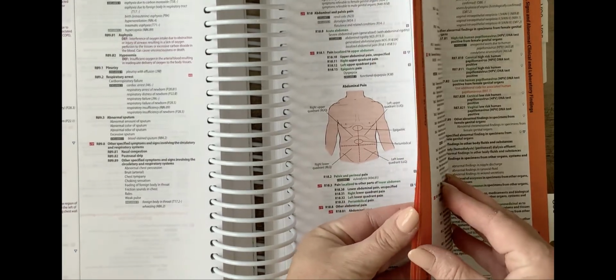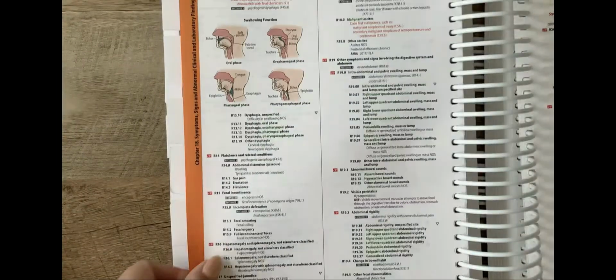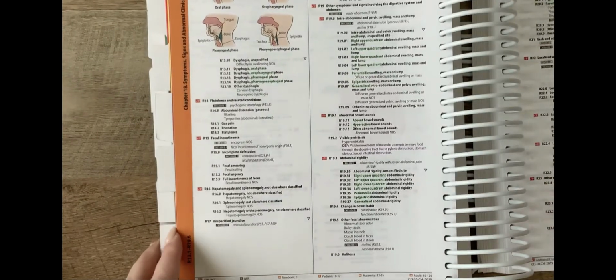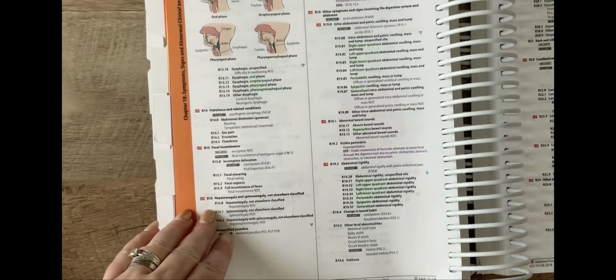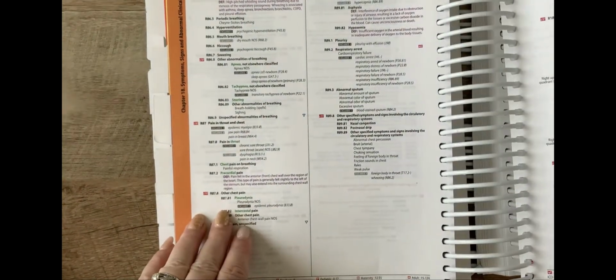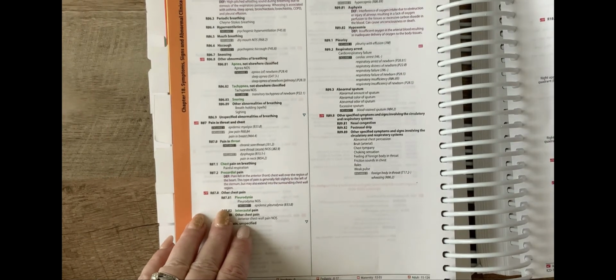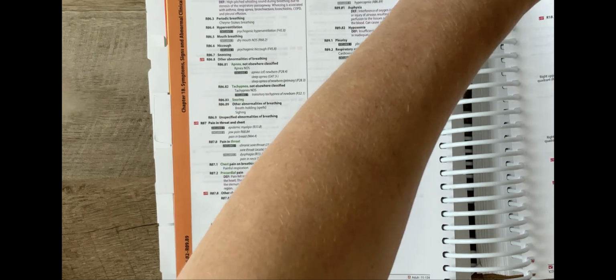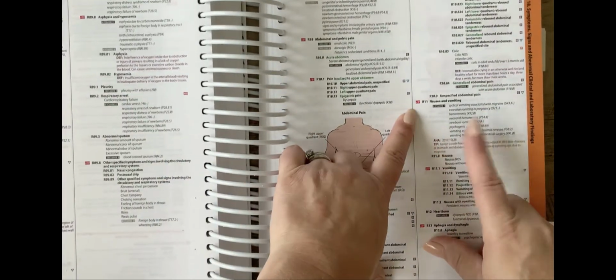I lied. Sorry about that. I'm knocking stuff off my desk. R11. Where the hell's R11? Is it under my flag? No. Oh, here. Oh my gosh. Okay, found it. Sorry for all the moving.